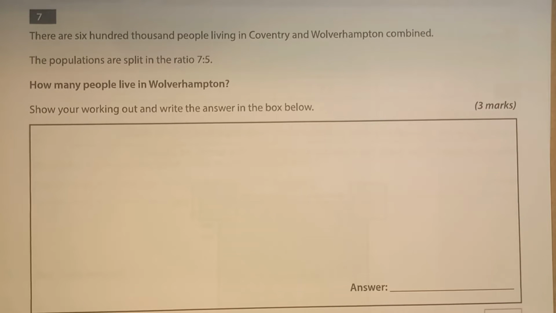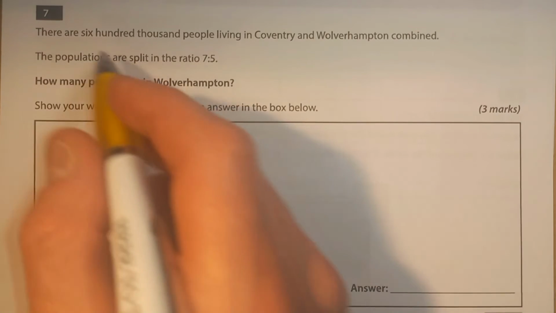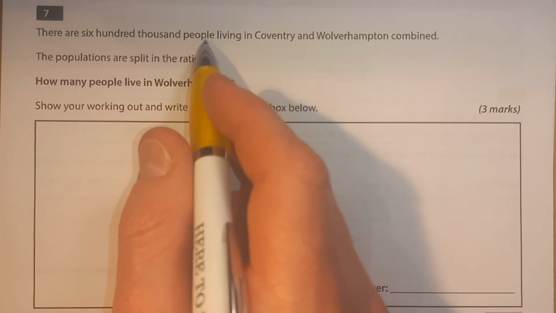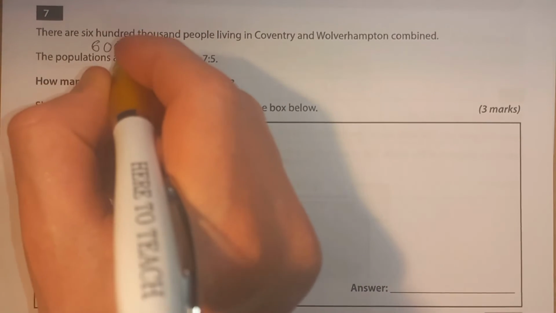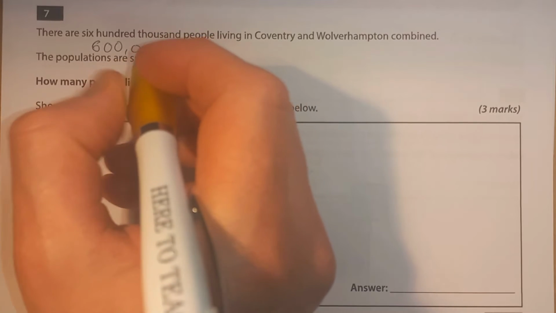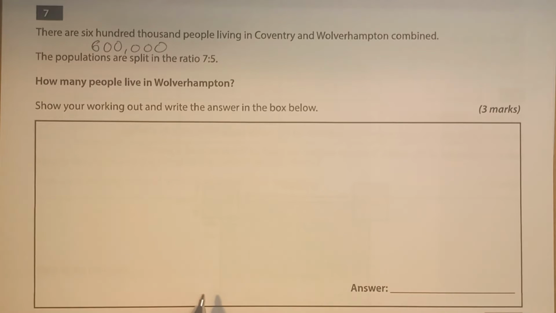Question 7. There are 600,000 people living in Coventry and Wolverhampton combined. The populations are split in the ratio 7:5. How many people live in Wolverhampton? Show your working out and write the answer in the box below. So the first thing we're going to do is convert this number from words into digits. So 600,000. That'll get you a mark. Even if you're not sure how to do the question, just by writing that, you've scored 1 mark.